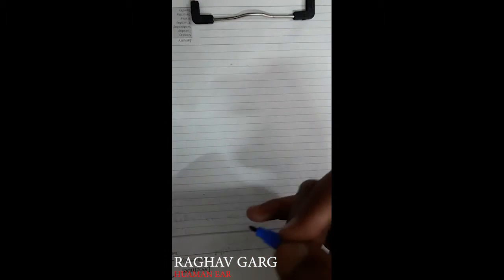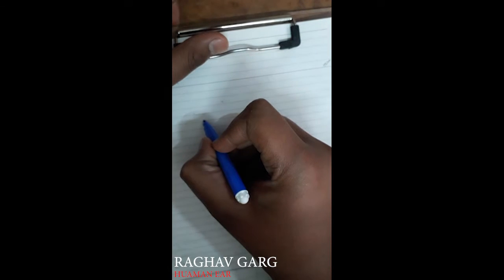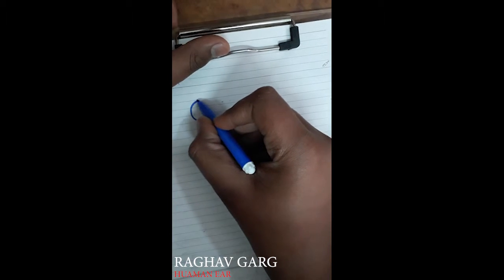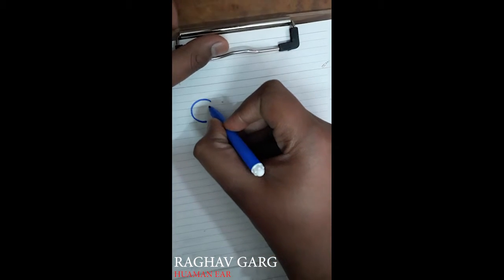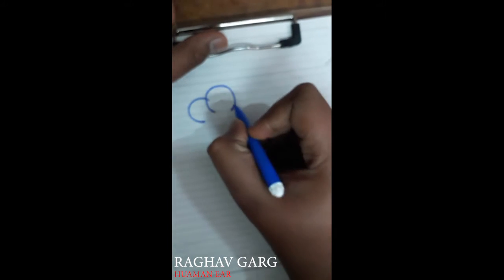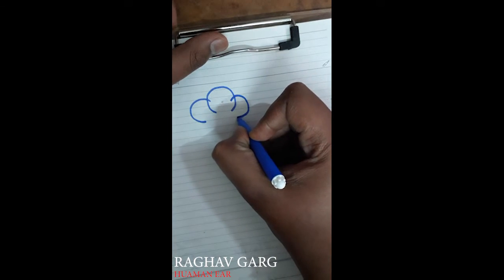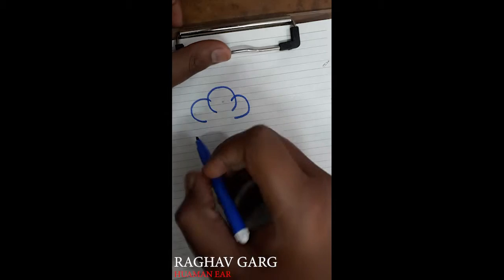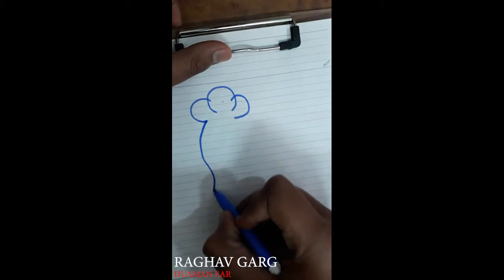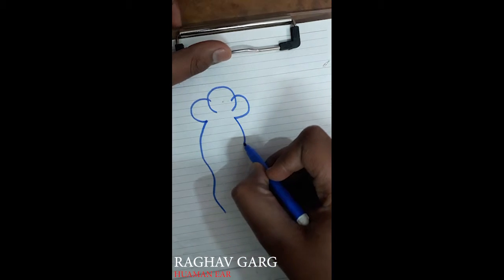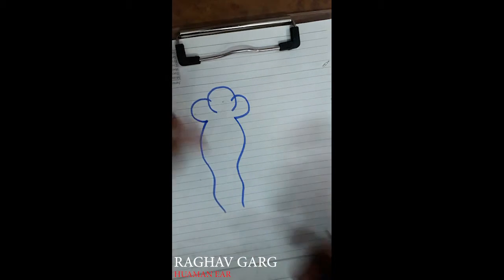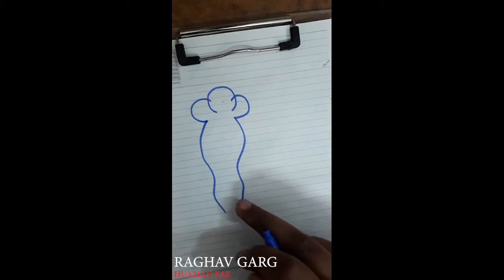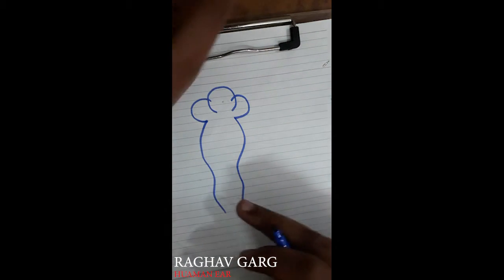Now, while drawing the diagram of the membranous labyrinth, we have to consider some points. While drawing the semicircular canals, these should be placed at right angles to each other. Then we make this part broad because we have to show the utriculus, and this should be narrow because here is the presence of the sacculus.